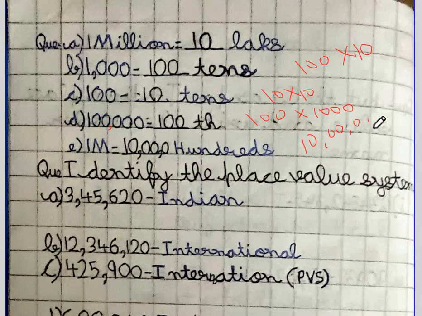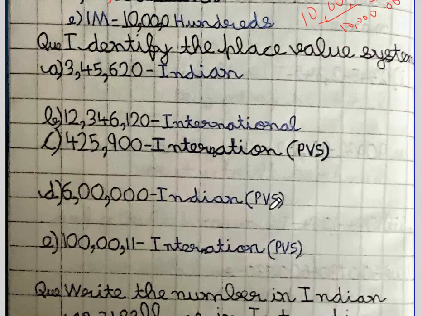Like this, right? Indian value system. So it can be written as how many hundreds? Hundreds means this is hundreds. So 4 zeros will be there. So 10,000 hundreds we can write. Right? This is 10,000 hundreds.